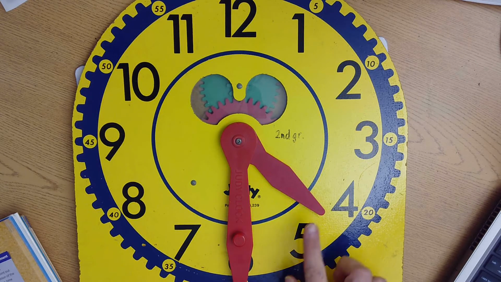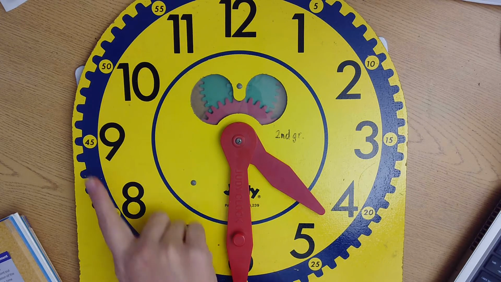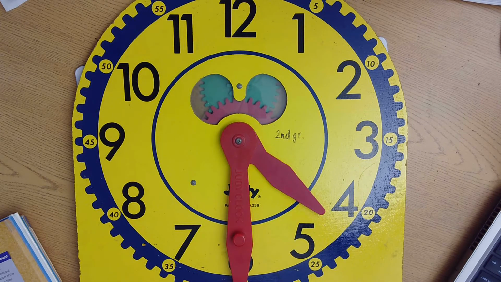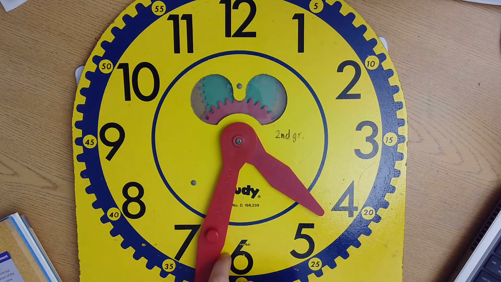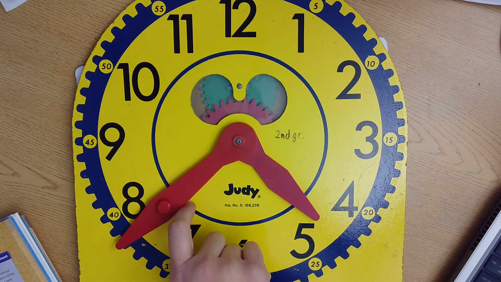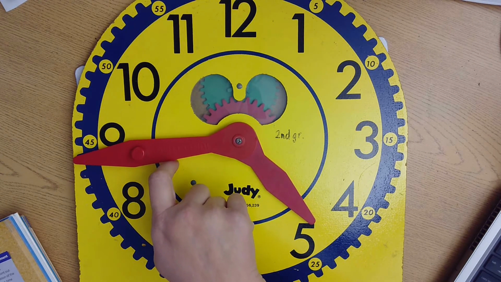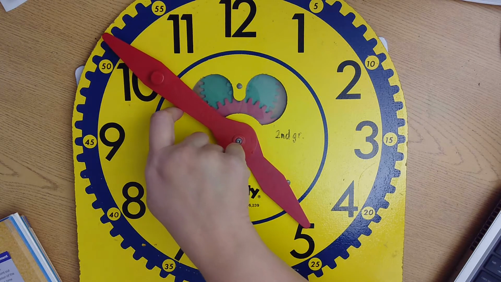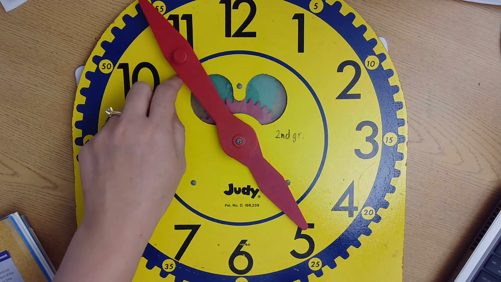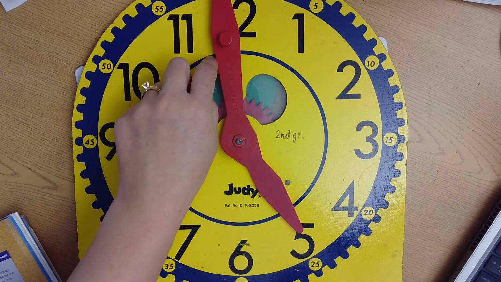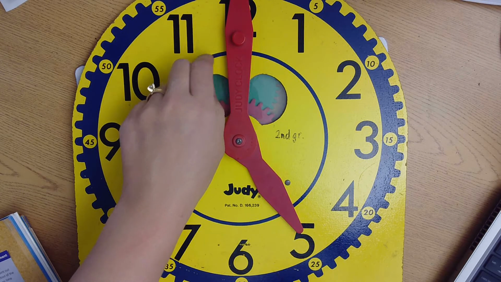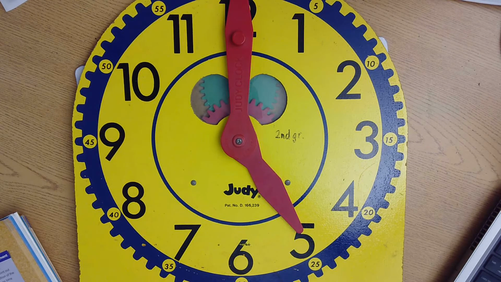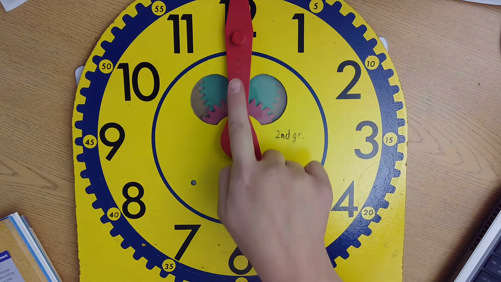What do you think is going to happen to the hour hand as I slowly move the minute hand back towards the 12? Again, keep your eye on that hour hand. Here we go. Slowly moving towards the 12. Our minutes are ticking by, ticking by. Watch the hour hand. And to the 12. What happened to the hour hand? The clock now shows 5 o'clock.